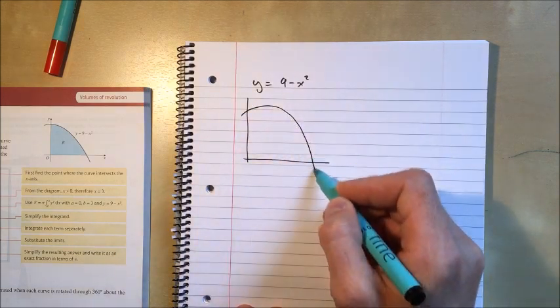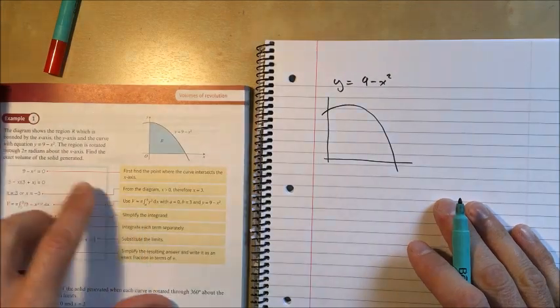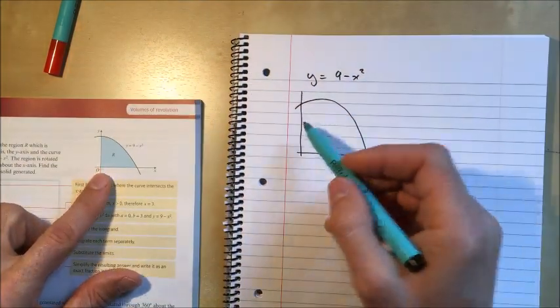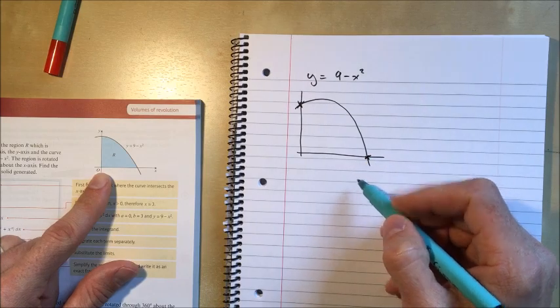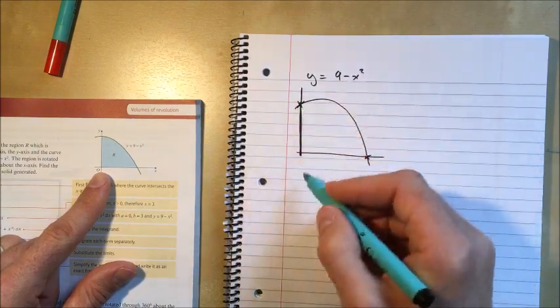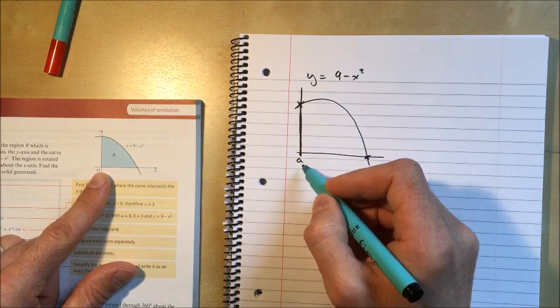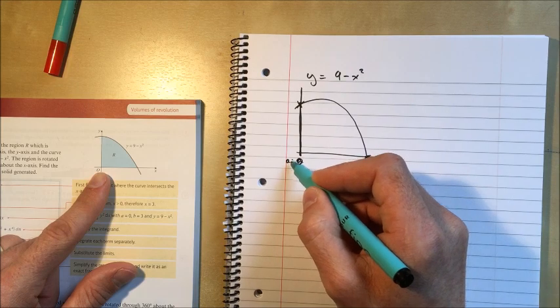So if I sketch this graph, it looks like this. It's a bit of a dodgy sketch. There we go. Now, I need the point where it hits the y-axis and the point where it hits the x-axis. Actually, you don't need to know the point where it hits the y-axis. I know that the value of x on the y-axis is 0, so my a equals 0.